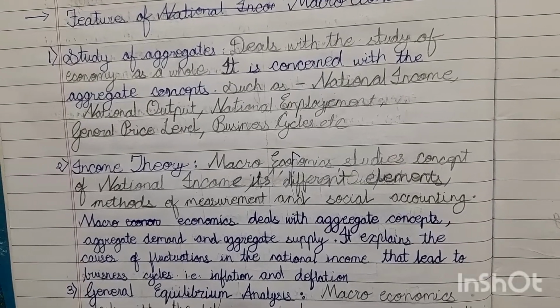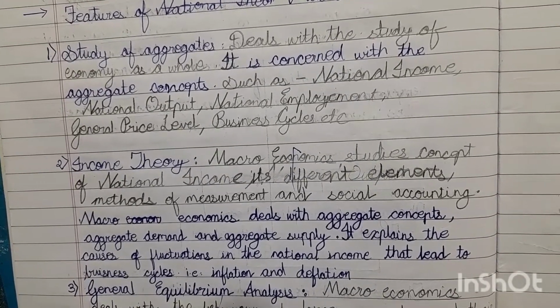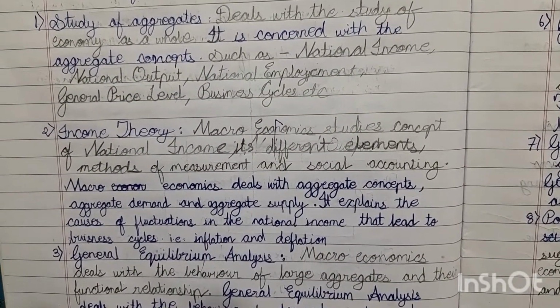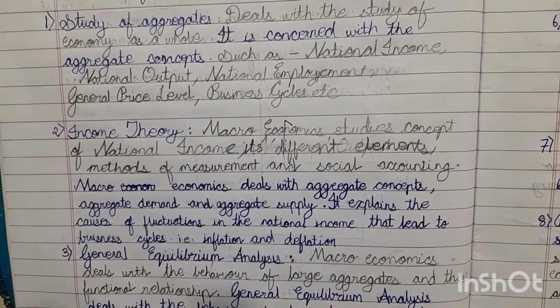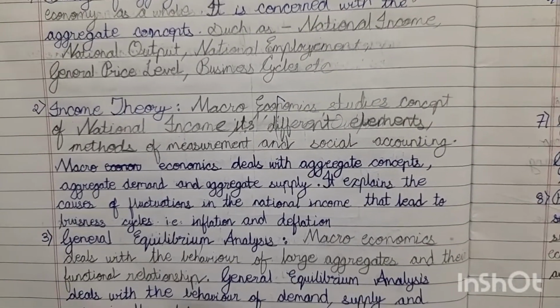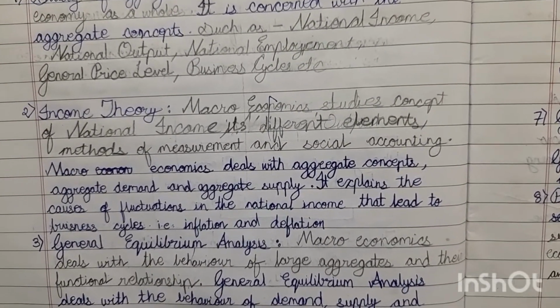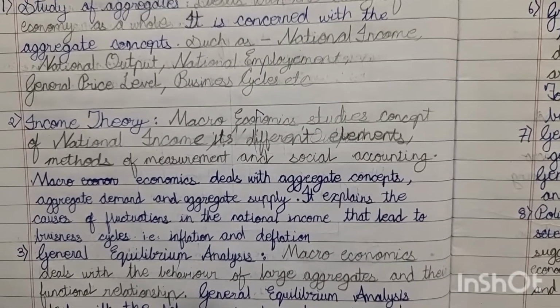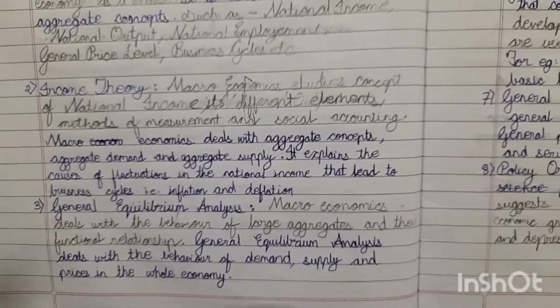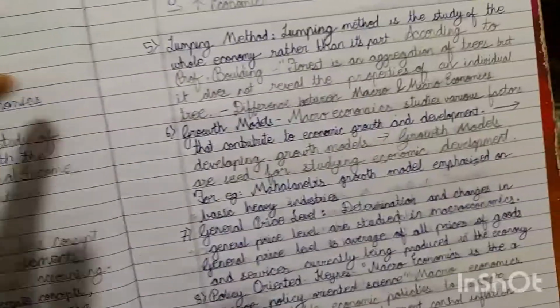National income, this term is going to come up a lot in macroeconomics. So yeah, that's kind of annoying but can't help it. Macroeconomy is based to a large extent on national income. Third point, general equilibrium. Unlike microeconomics, all the factors are studied while studying macroeconomics. It does not keep any factor aside.